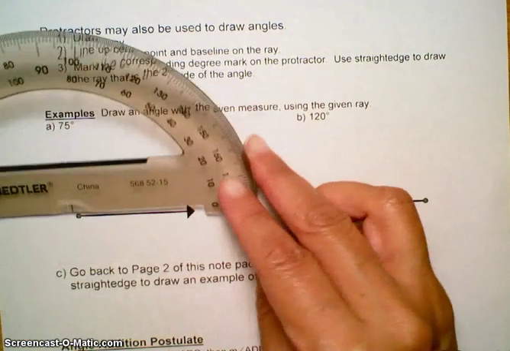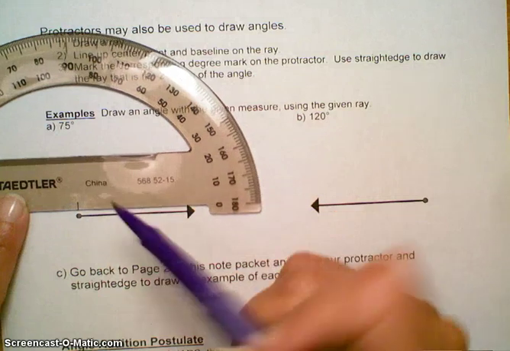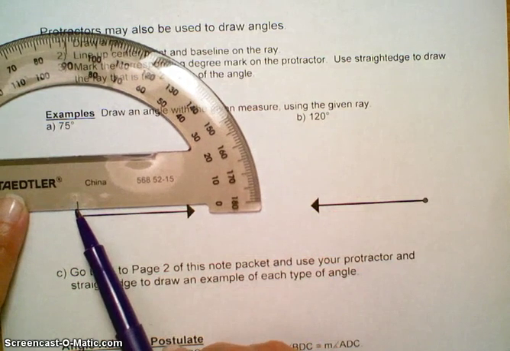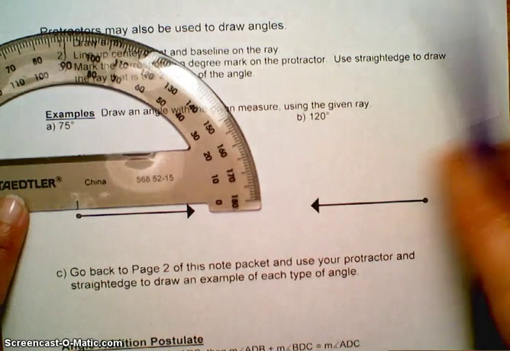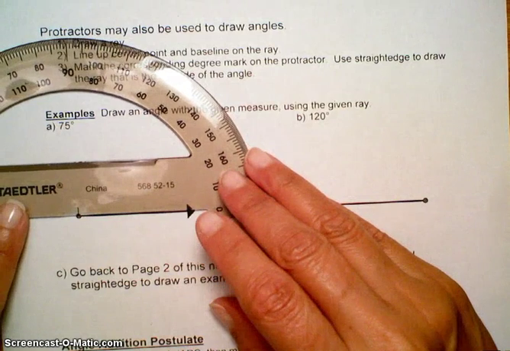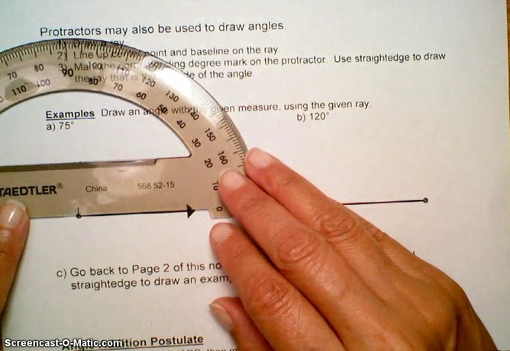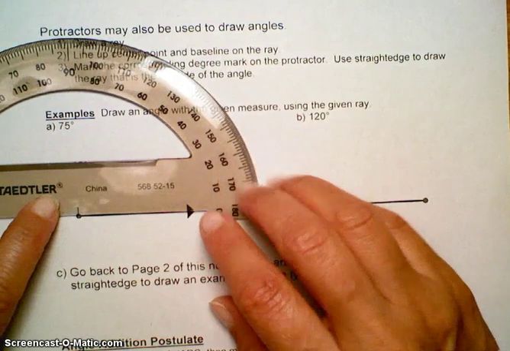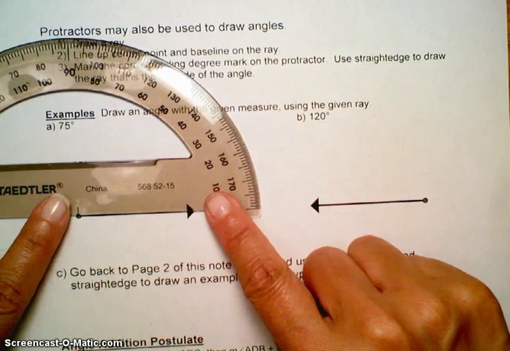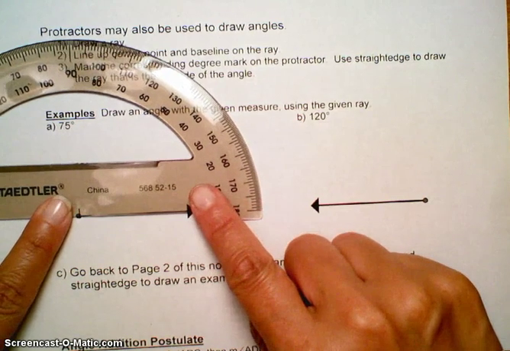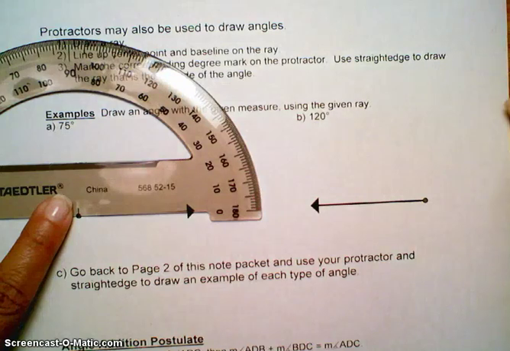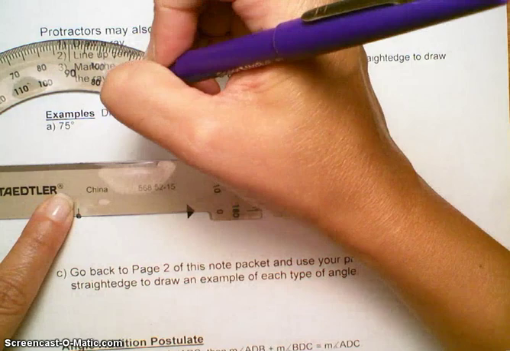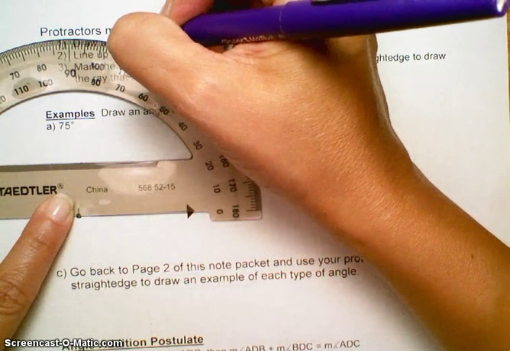I am going to lay, notice here on this protractor, this is the center mark, and the bottom acts as the baseline. So I'm going to go ahead and line those up, and then I'm trying to make a 75-degree angle. So again, since I'm using this baseline, I am going to use the inner scale. 75 degrees would be right here.